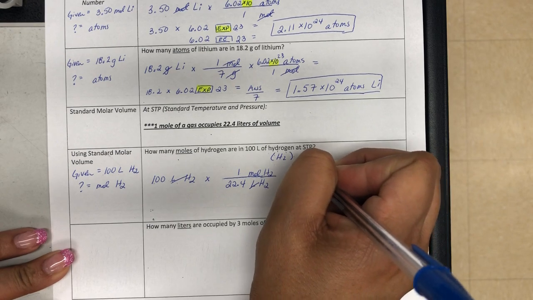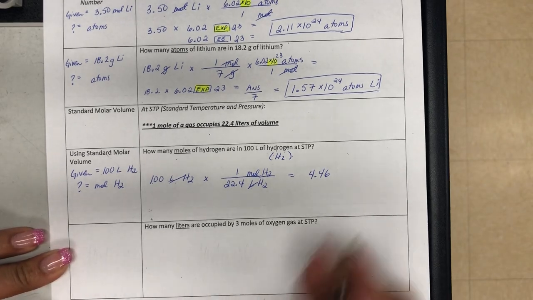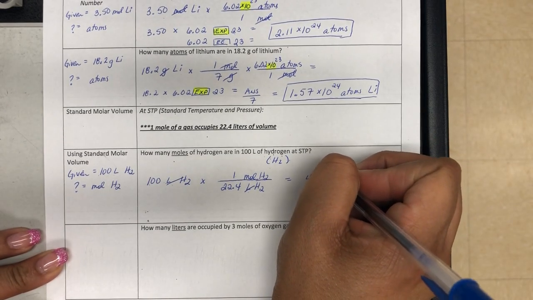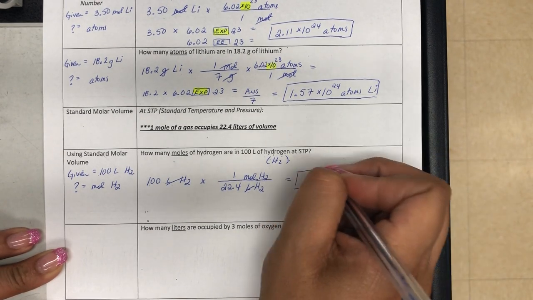What units am I left with? Liters canceled out. What units am I left with? Moles of H2. And make sure to box your answer. So remember, your homework has to be set up this way. Same thing for the quiz.